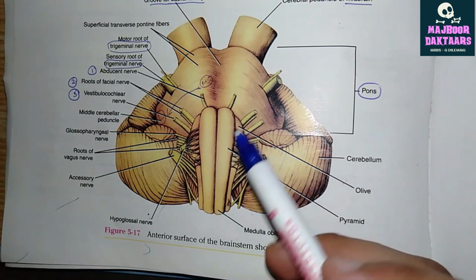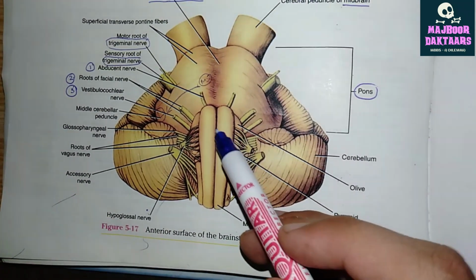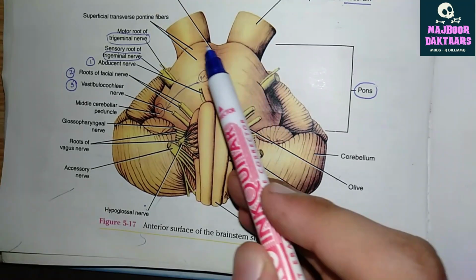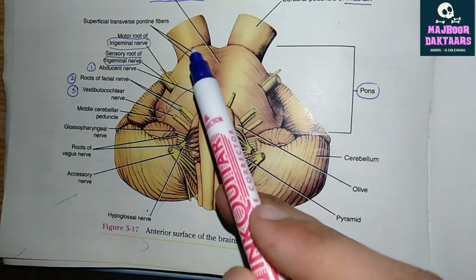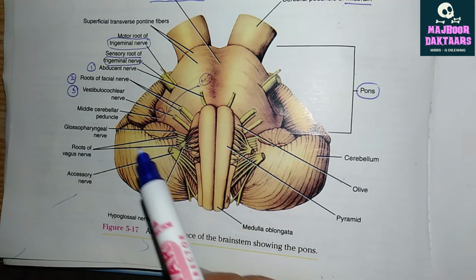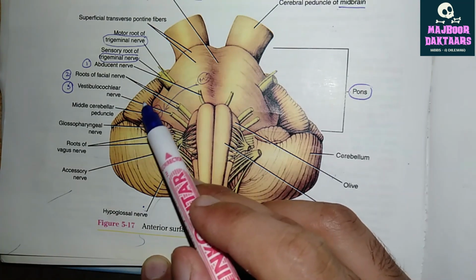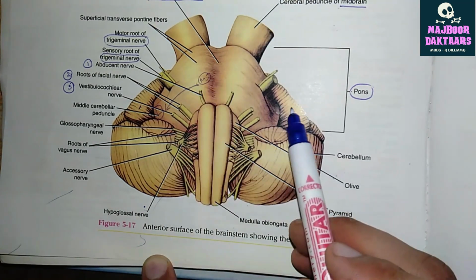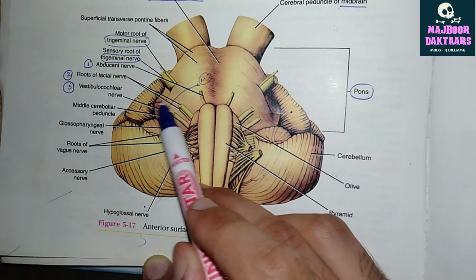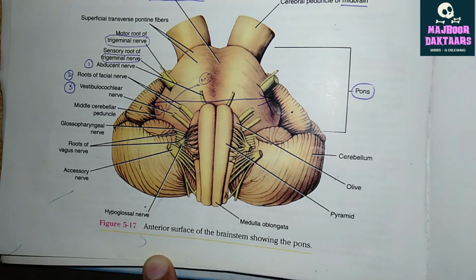Here is a diagram. This whole structure is the medulla, which we have discussed in the earlier lecture. This whole structure is the pons, and these structures are the cerebellar hemispheres. Now you can see that the pons is acting as a bridge between this cerebellar hemisphere and this cerebellar hemisphere. So it is connecting the two cerebellar hemispheres.